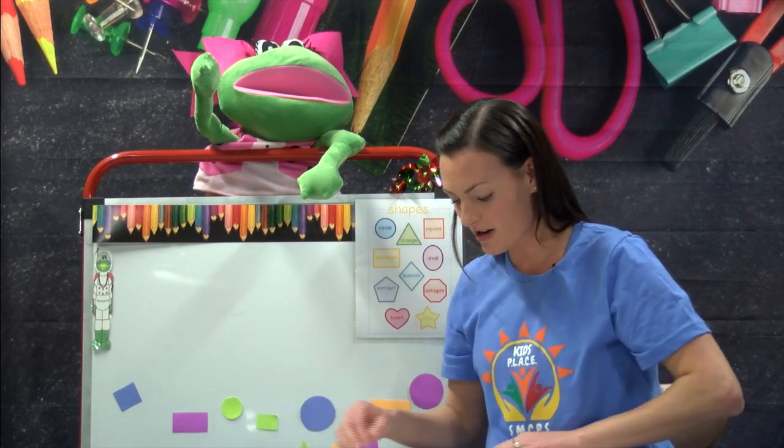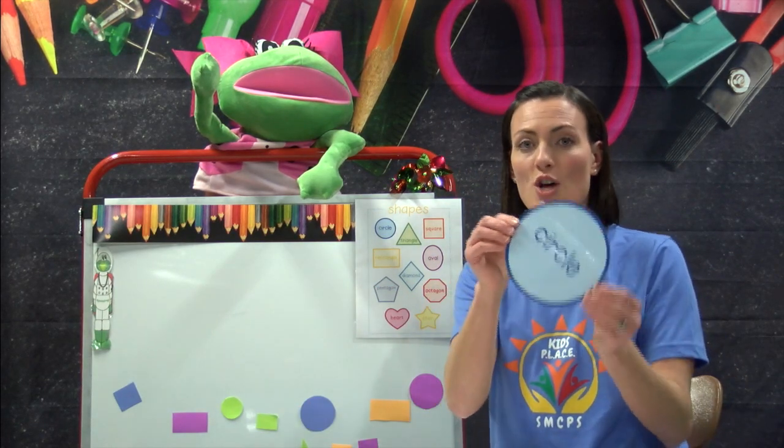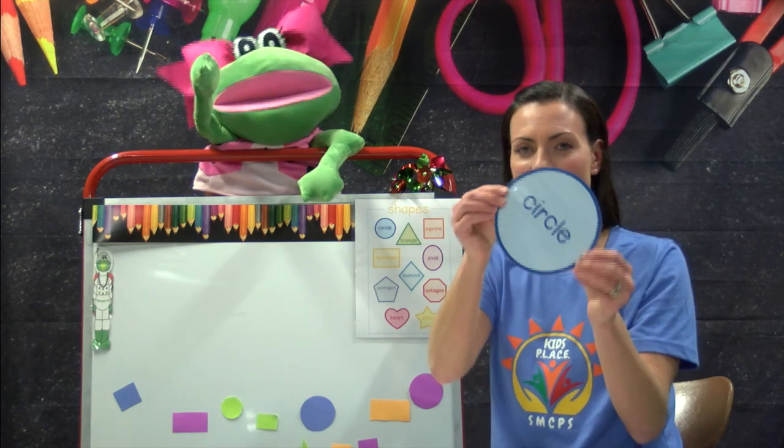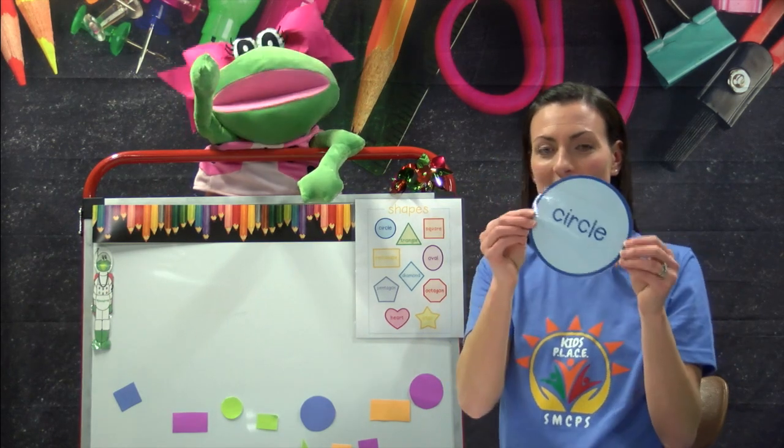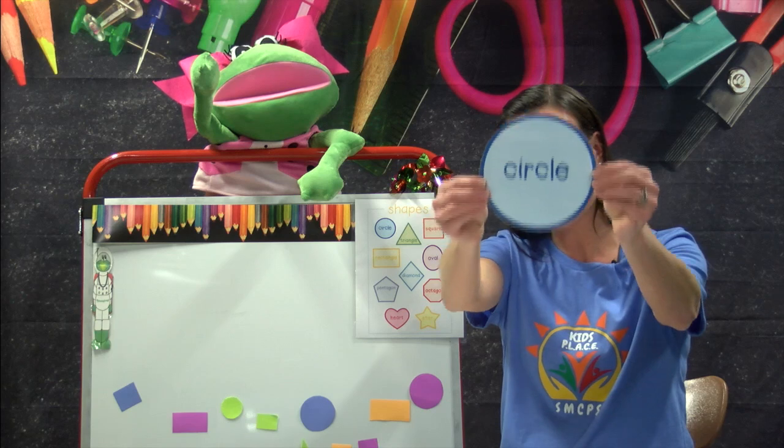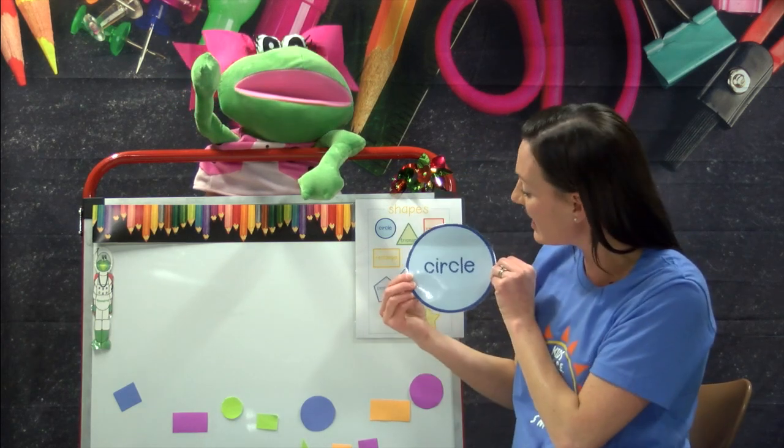All right, we have 2 more. Ooh, this one's tricky. Do you know what shape I have? What shape I have? Do you know what shape I have? What shape is in my hands?